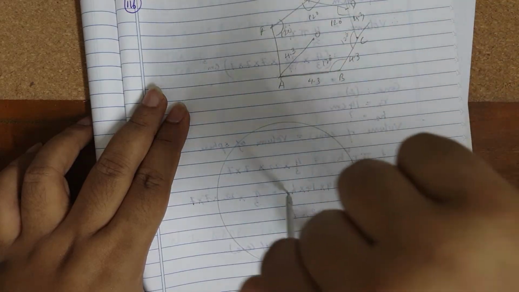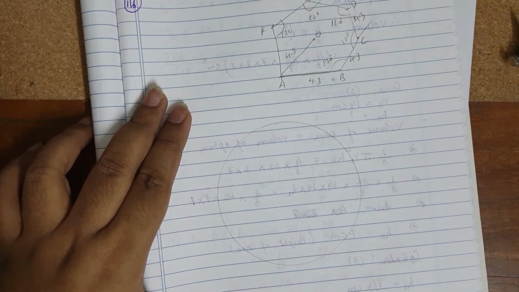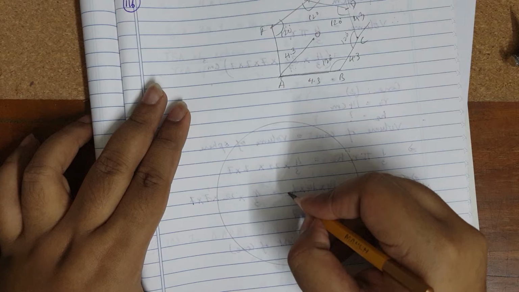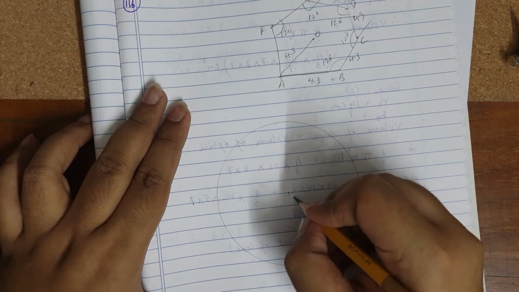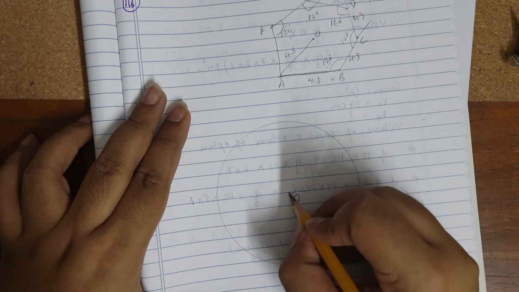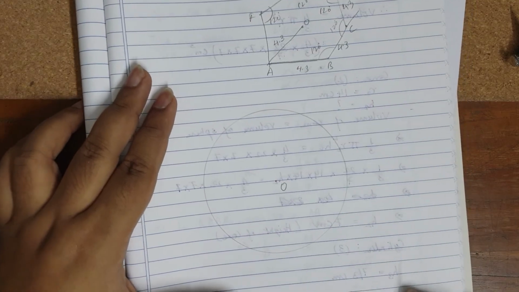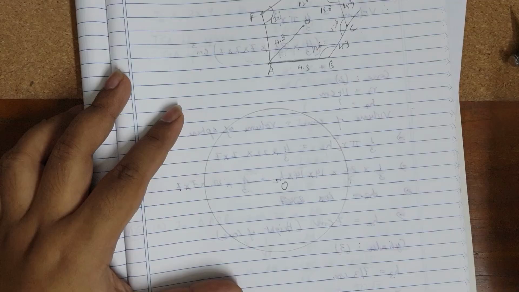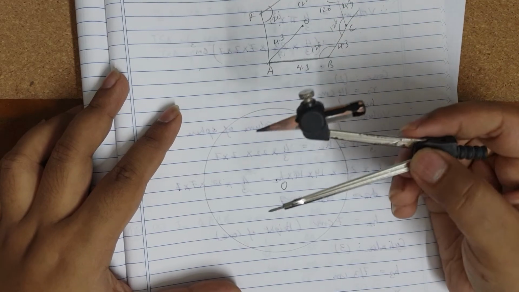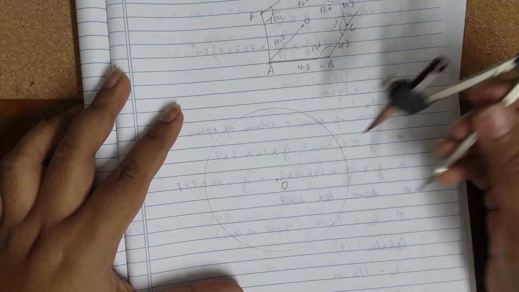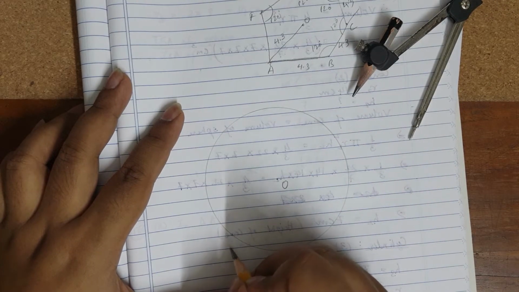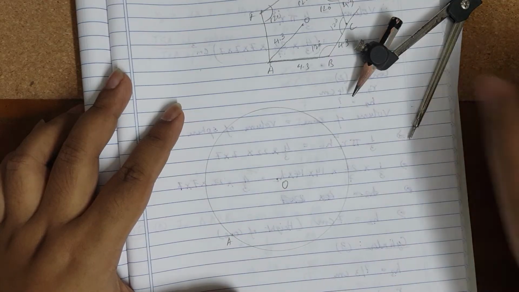So anyway, this circle had to be drawn and I am drawing that first. This is my center. I will label it as O. Okay. Now I have to show how I would have constructed my regular hexagon. Now the radius in my compass is already 4.3 centimeter. I can mark point A anywhere. Let's say I'm marking point A over here.